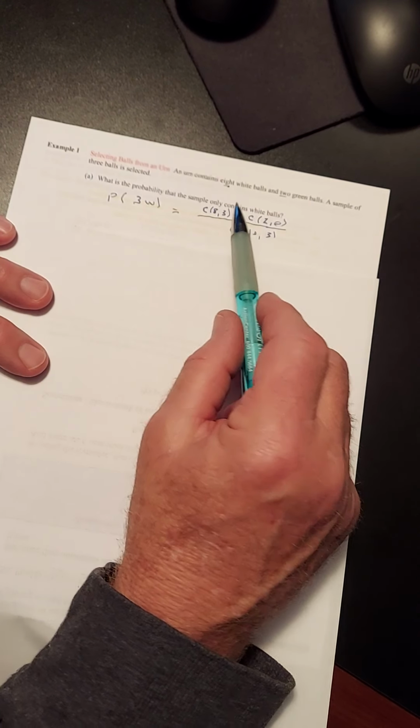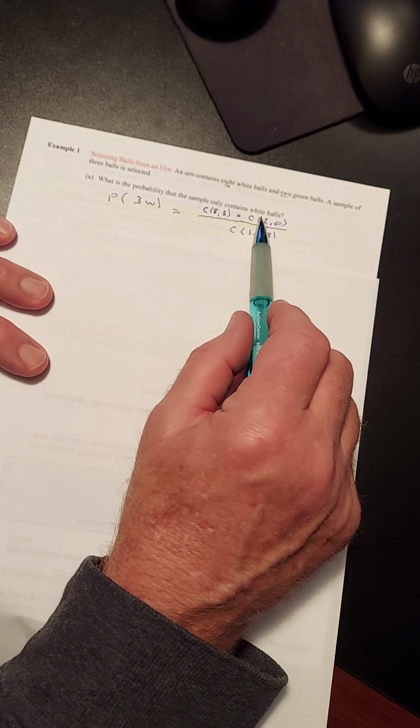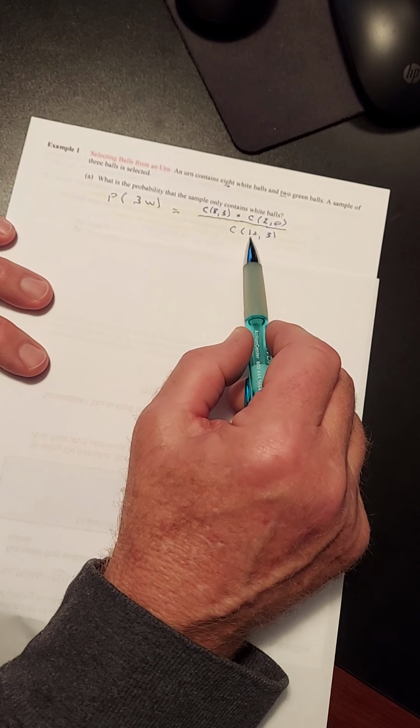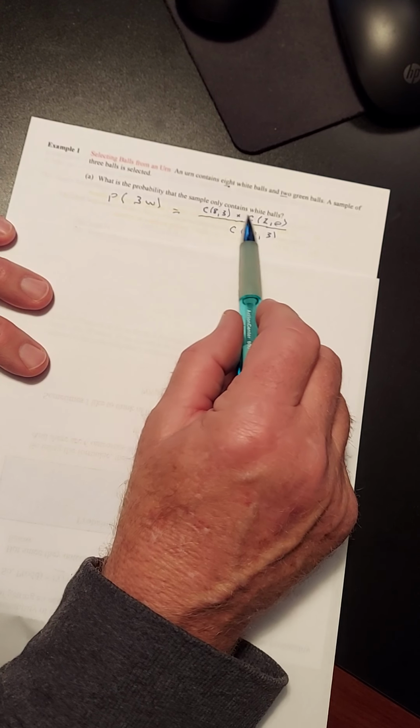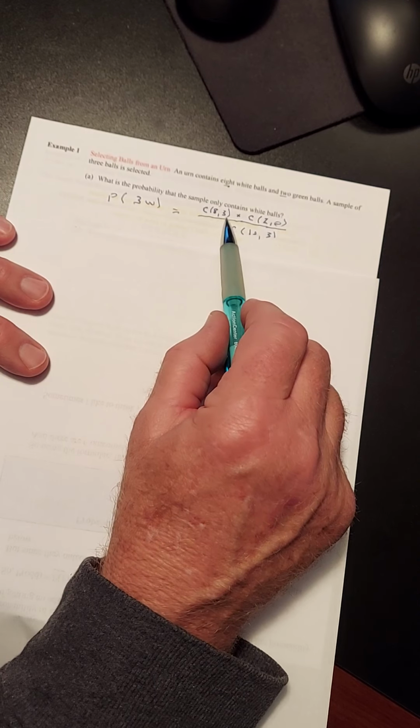I'm going to point out something here. This is how you know if you're doing it right. Notice the first number here is an 8. The first number here is a 2. And the first number here is a 10. 8 plus 2 equals 10. And if you look at the second numbers, it's 3 plus 0 equals 3.